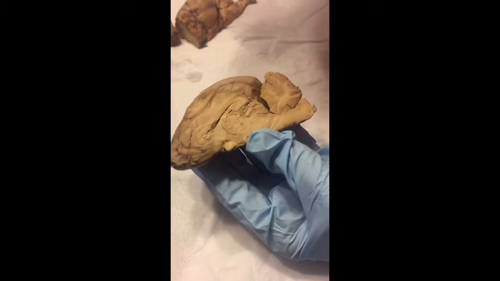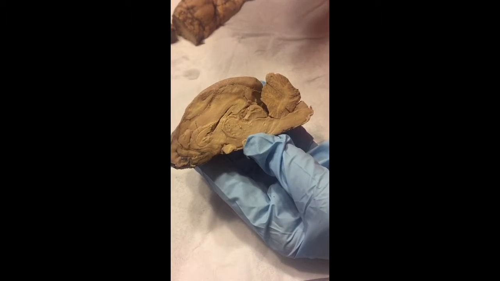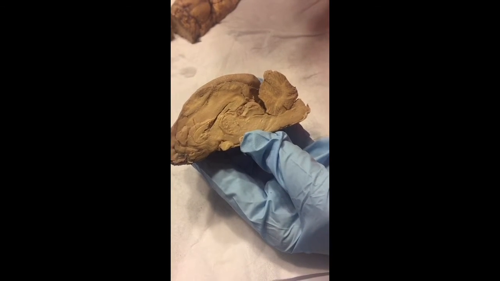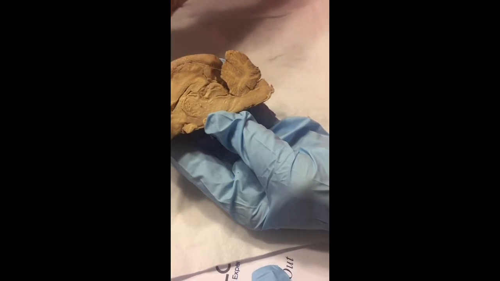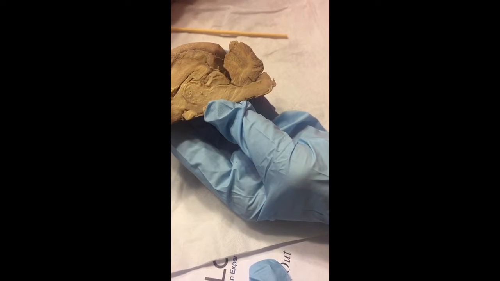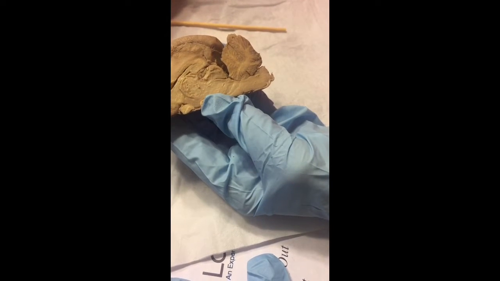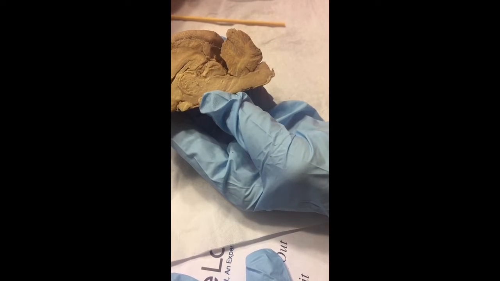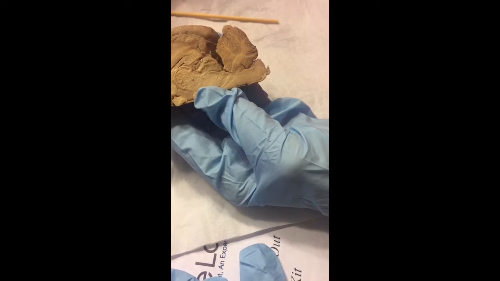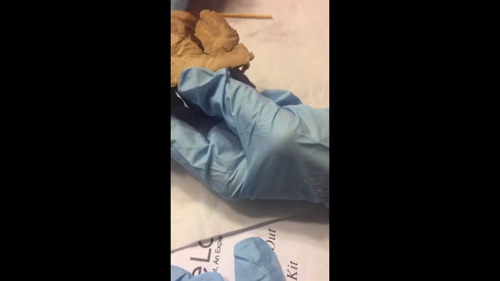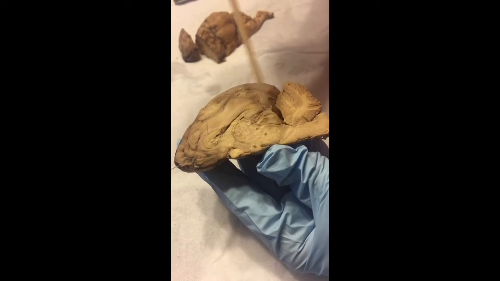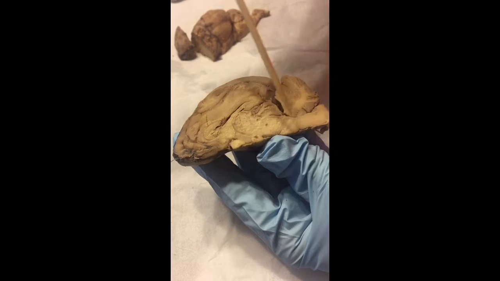Up next, we have the hypothalamus, which is, let's see, the hypothalamus would be right here, this part right here.